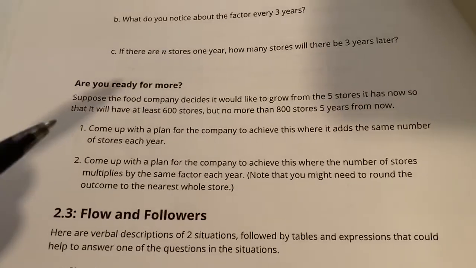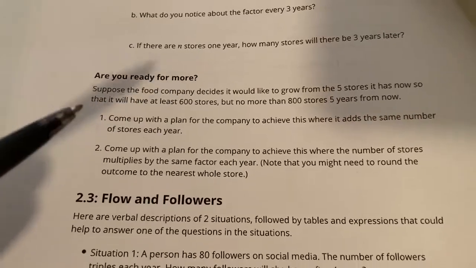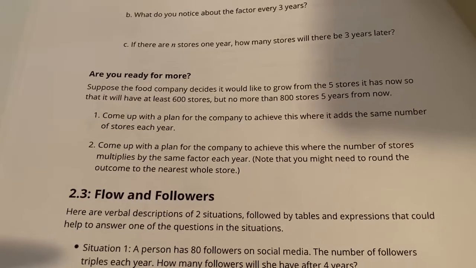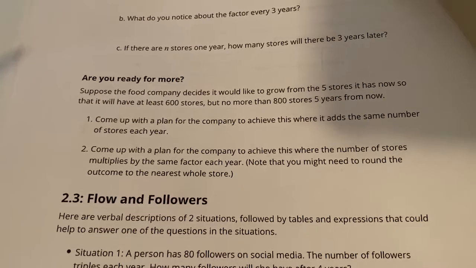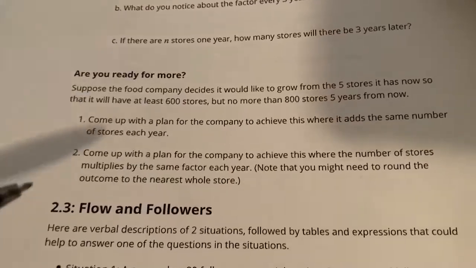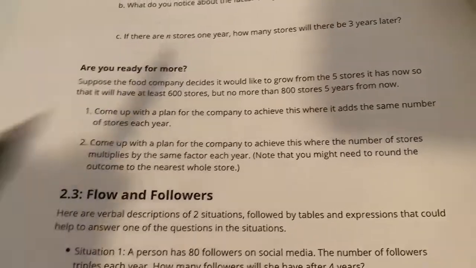If there are n stores 1 year, how many stores will there be 3 years later? So we just did our 1, which was 2n. You took your factor and multiplied it by the number of stores. But now they're asking for every 3 years. So see if you can come up with that one.